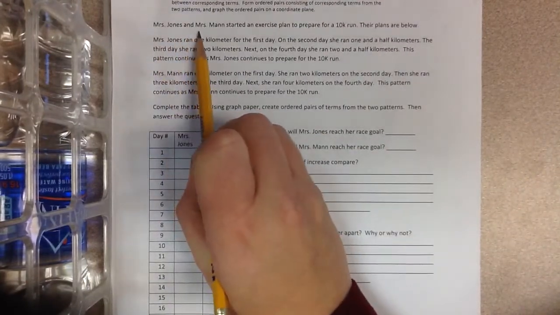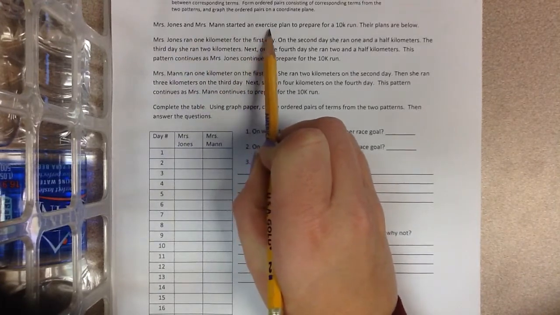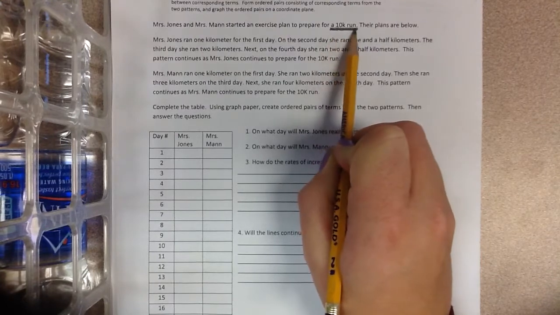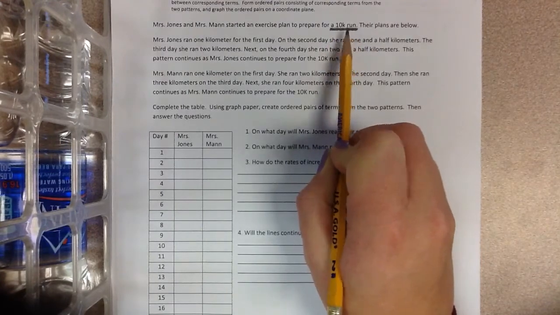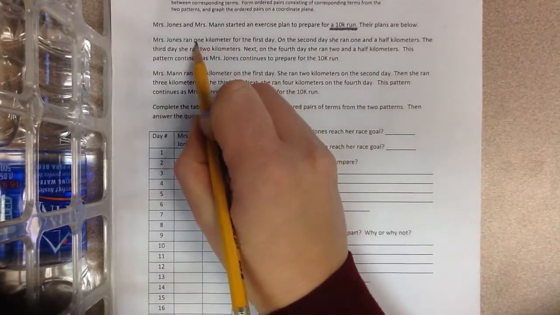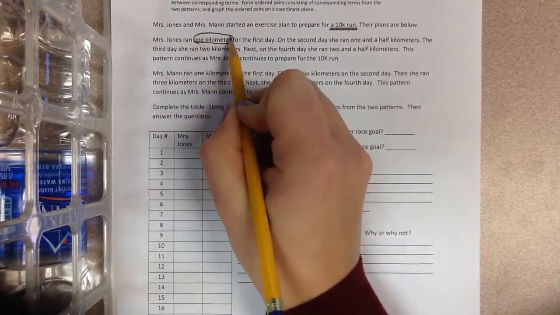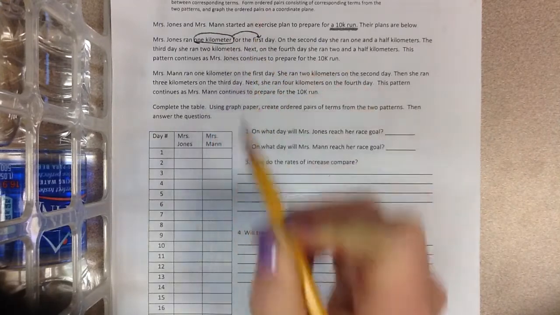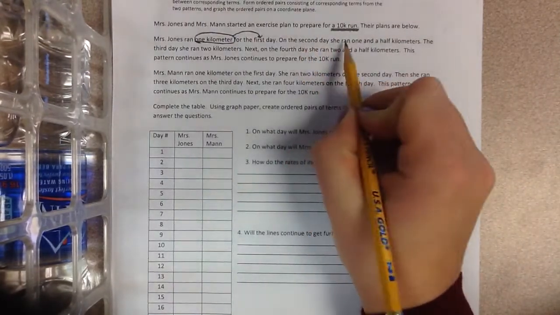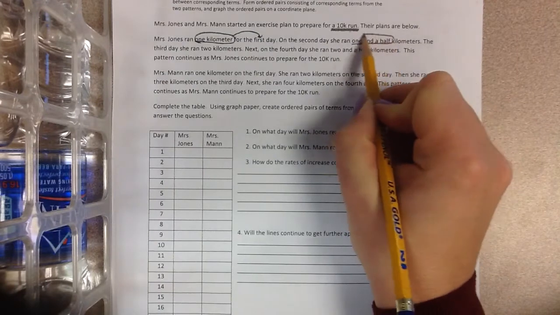Mrs. Jones and Mrs. Mann start an exercise plan to prepare for a 10K run. Now I don't know if I have to know the distance of this run. Here's their plan. Mrs. Jones ran for 1 kilometer on that first day. A kilometer is similar to a mile, but it's a little shorter. On the second day, she ran 1.5 kilometers.